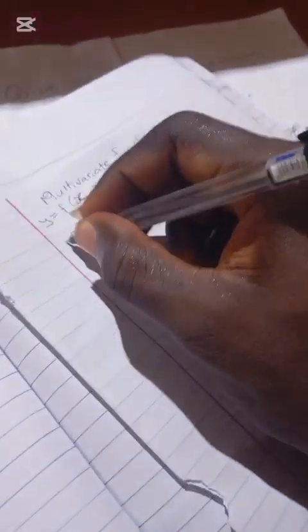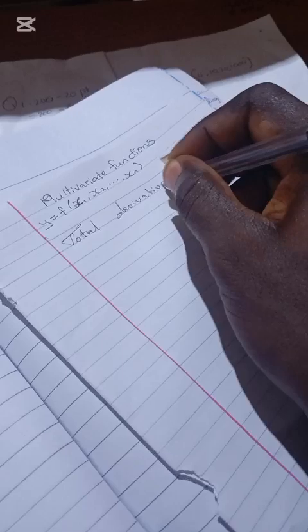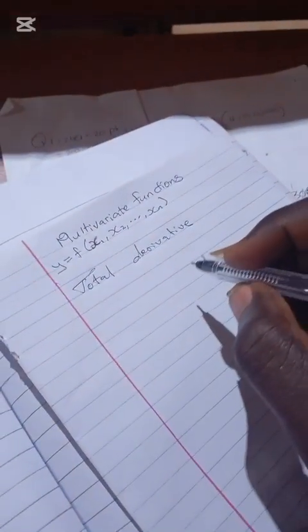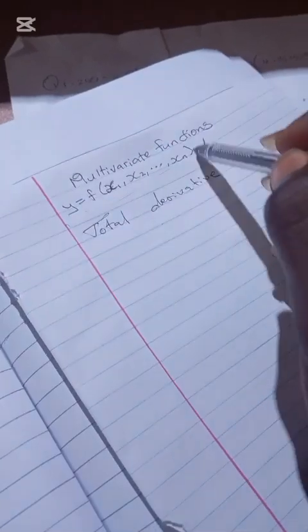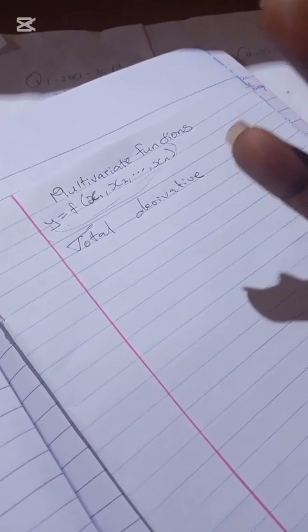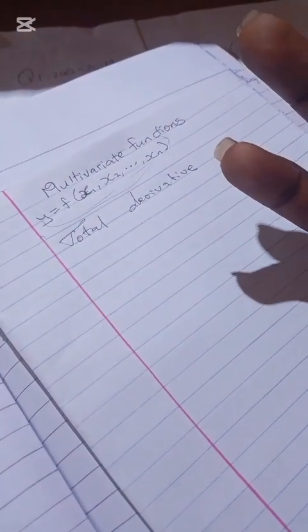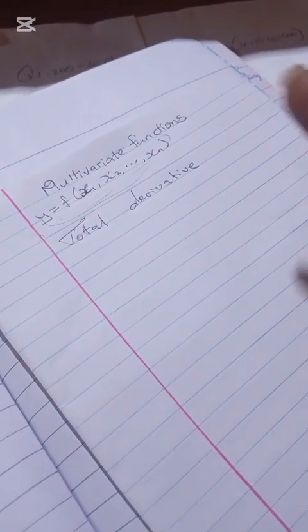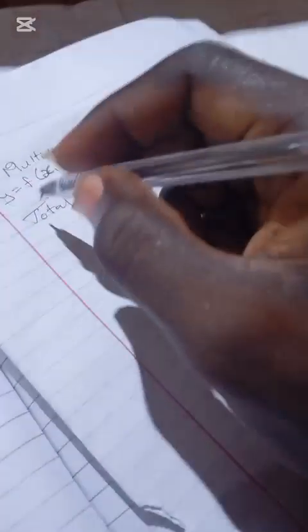Now, using the total derivative, we have this function here, and Prof told us already that every function is gotten from theories, and theories lead to functions, while functions lead to models. So now we've gotten the function. Now it's time for us to derive the model from this function. And what is the model?